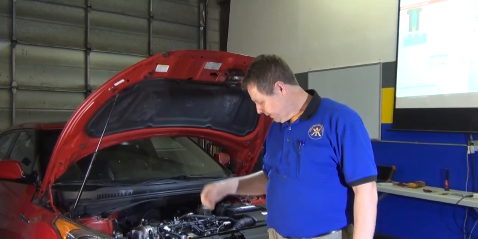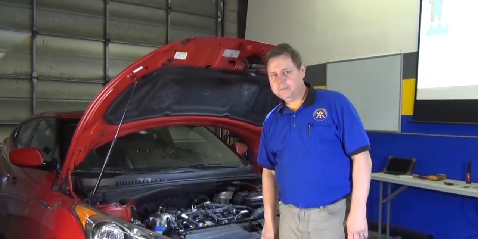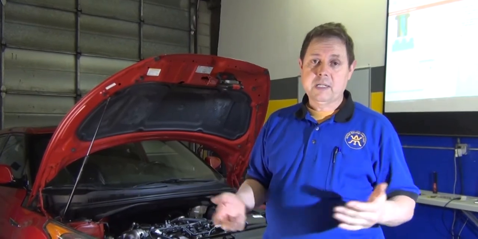This car was brought to the shop with a non-running condition. The car doesn't start. Somebody replaced the timing chain, tensioner, and some other parts of this vehicle, and it was running before, but now it's not running. What happened? Well, we don't know, right? They don't know.